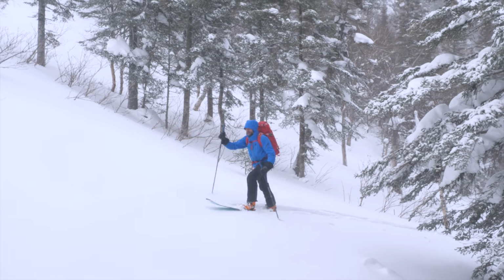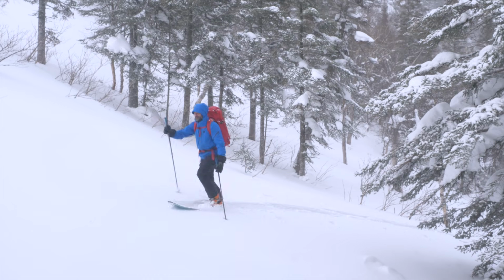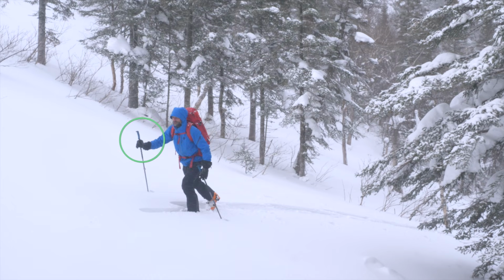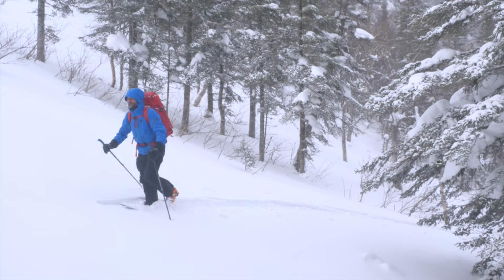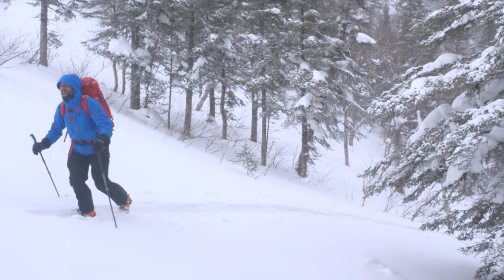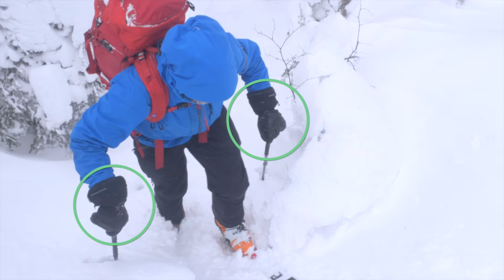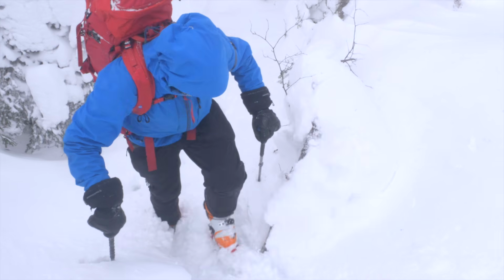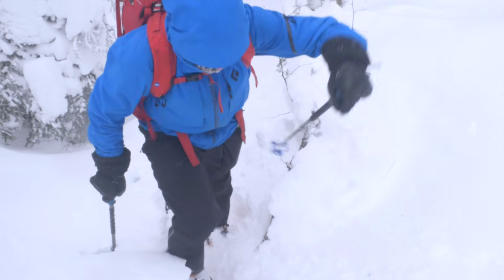So you can see here on my right hand, I grab the pole just below the handle to make it more comfortable. Sometimes I can grab it over the handle at the top, which gives me more leverage. So just play around with where you place your hands on your poles.